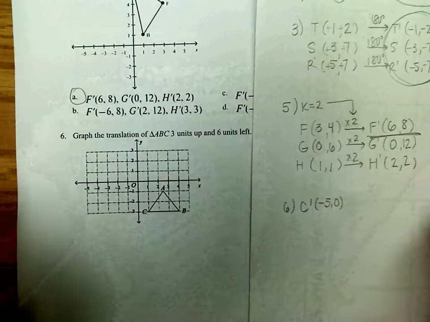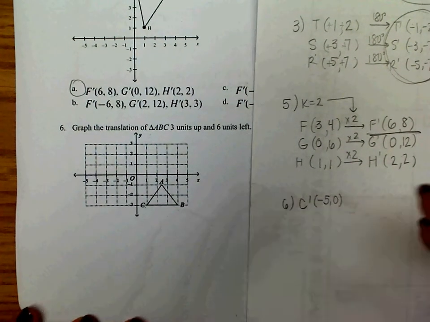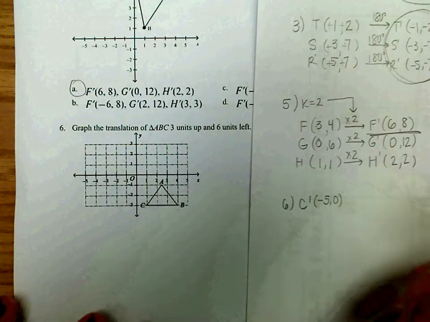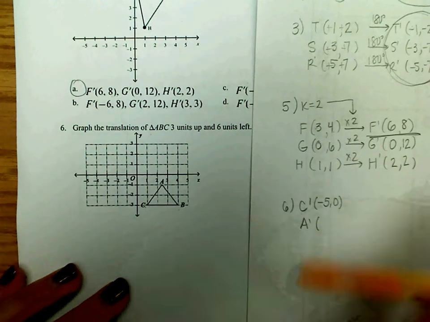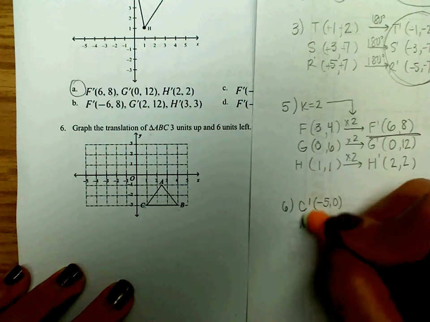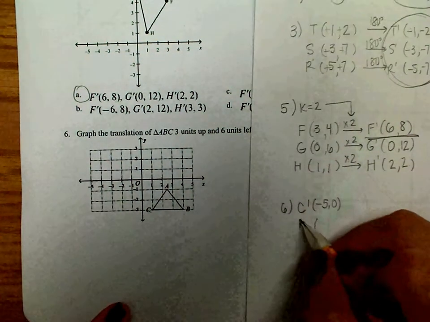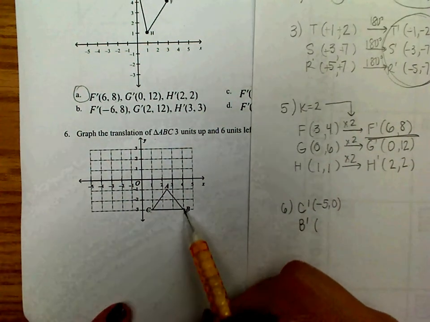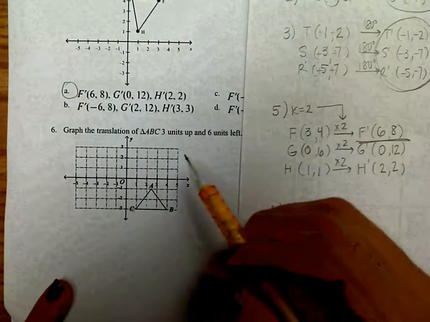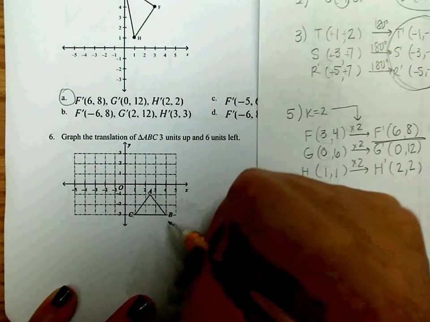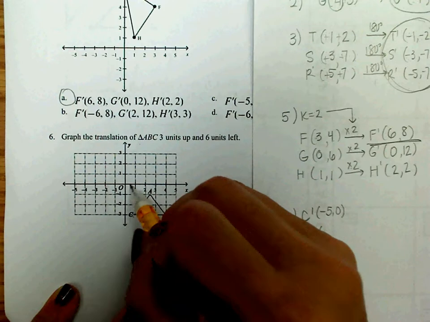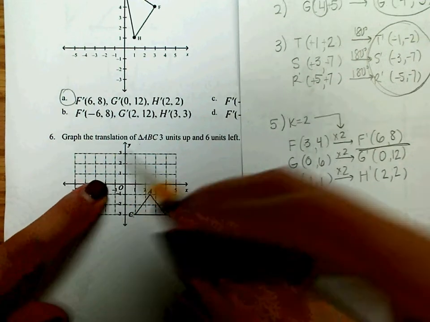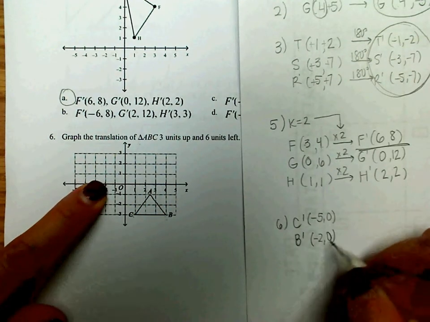Okay, so I can go ahead and check which one matches that for my multiple choices, but let me try one more. A prime. So if, oh, that looks like half. I'm going to go for B prime. I could do the half, and that's no problem. However, I want to try one that doesn't have a half and see if I can figure it out. So I go up 3 units from B, so 1, 2, 3, and then 6 units left. 1, 2, 3, 4, 5, 6. I'm on the x-axis again. That's -2, 0. Let's see if we can find that on the answer choices.